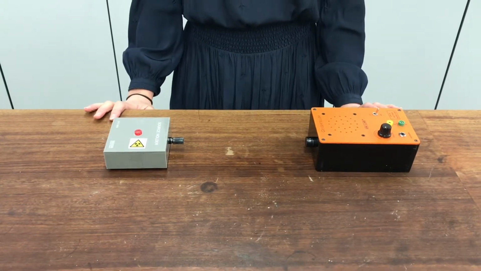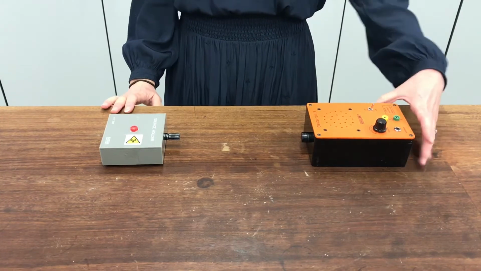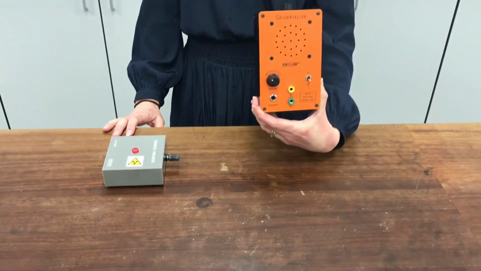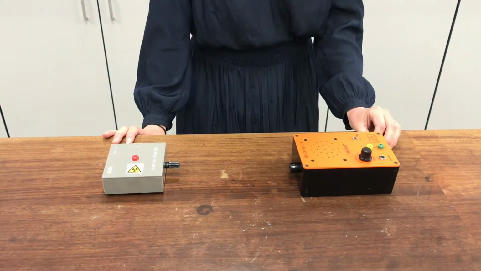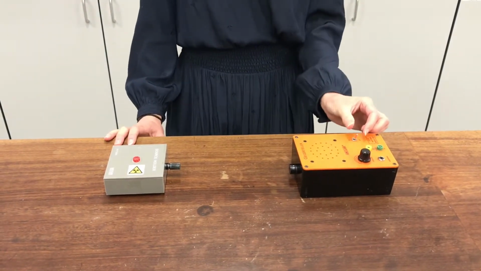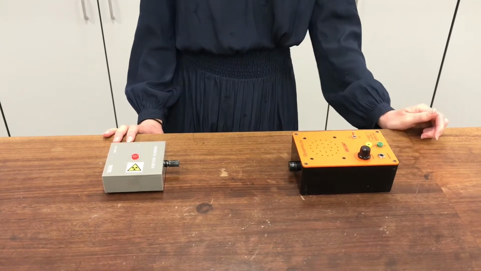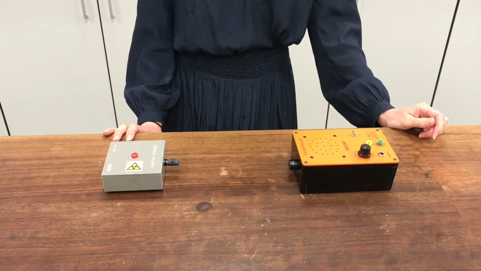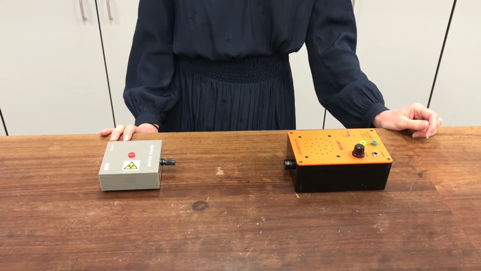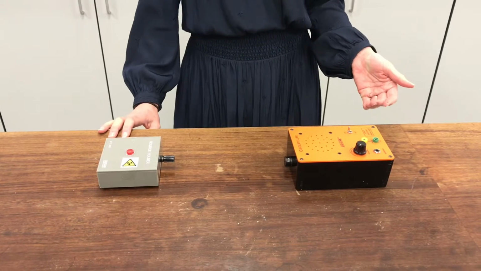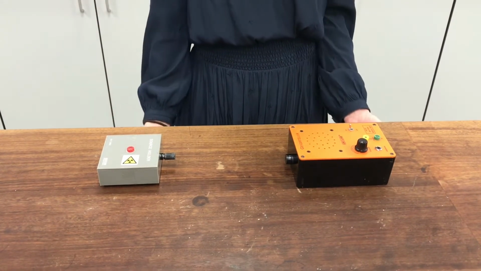Okay, so we're going to have a go at testing some radioactive sources now and detecting their radioactivity using this device. This is called a Geiger Muller tube or a GM tube, and it makes a little noise every time it detects some radiation. What's interesting about it though is if I turn it on, you'll notice that it's making some little beeping noises already. Now that's because it's detecting something called background radiation.